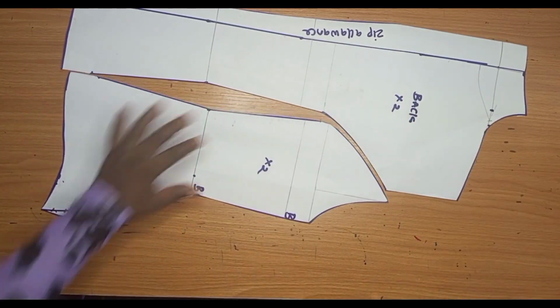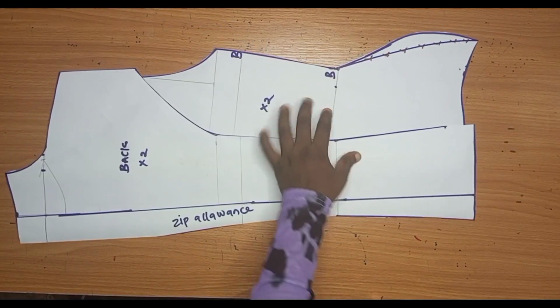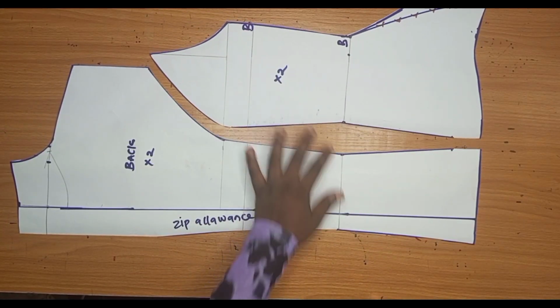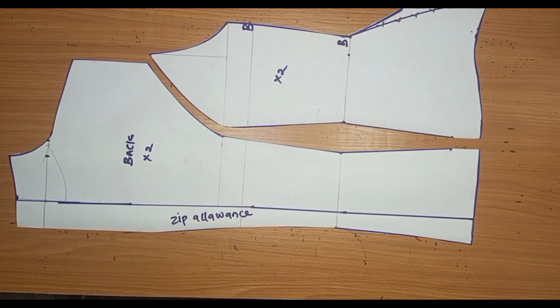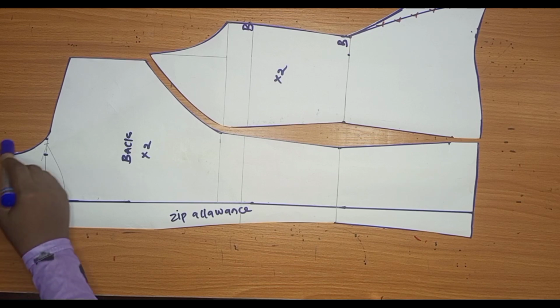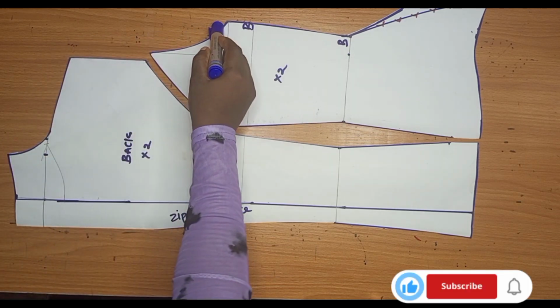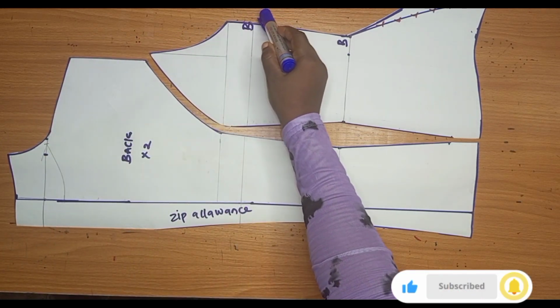So this is all for the back pattern and also for this top. So go ahead and add half-inch stitching allowance all around, and then for the side add your seam allowance and your body allowance as well, because I didn't add this when drafting on the pattern paper.